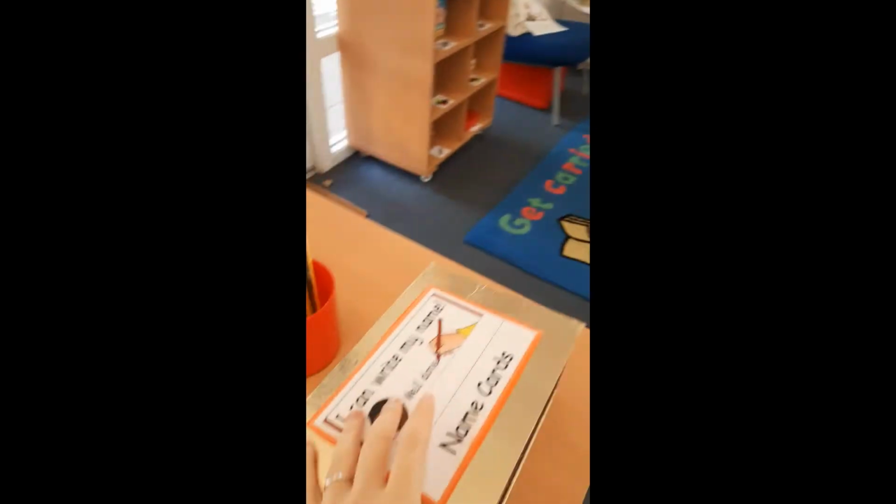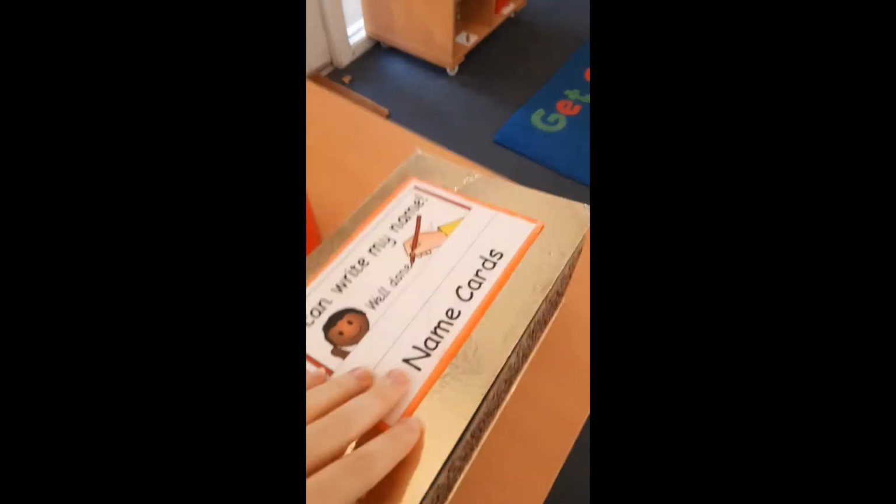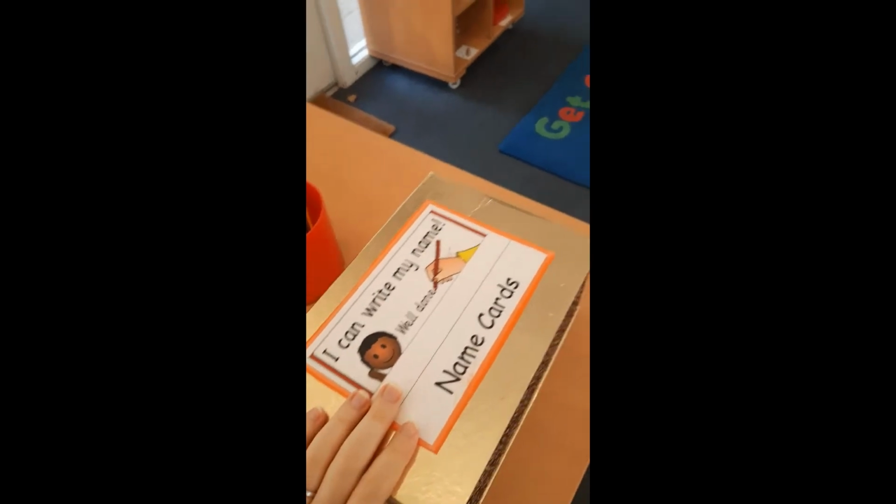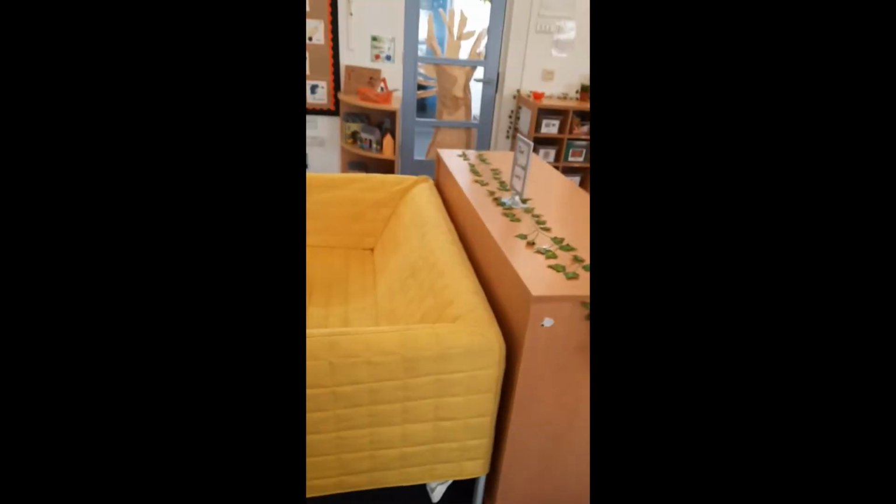Oh, and on the top in this box we have our beautiful golden box full of names. So your name will be in this box, and if you don't know how to write your name, this is how you can learn to write it. You can practice it from in there.